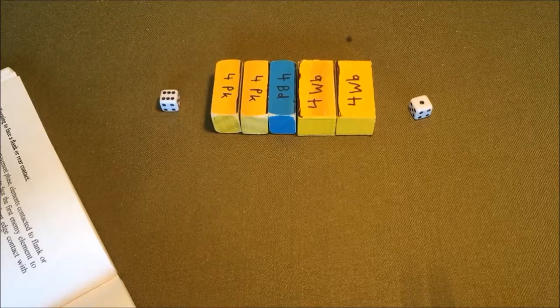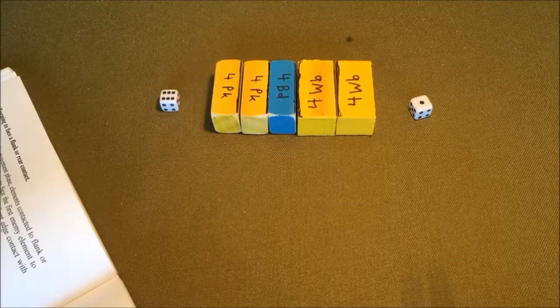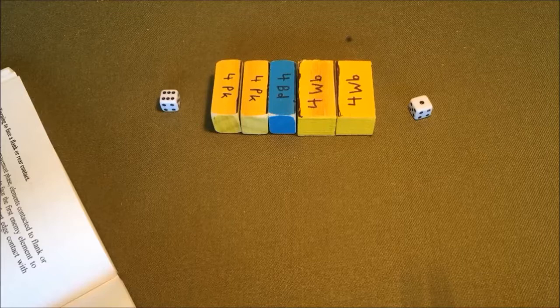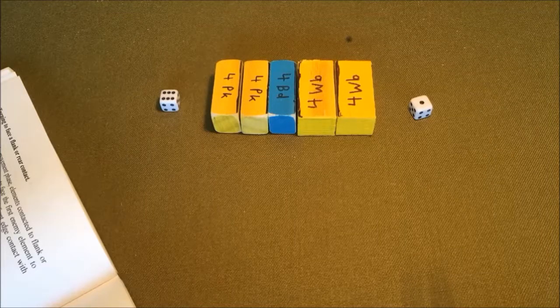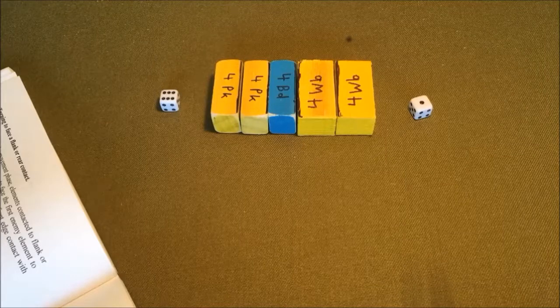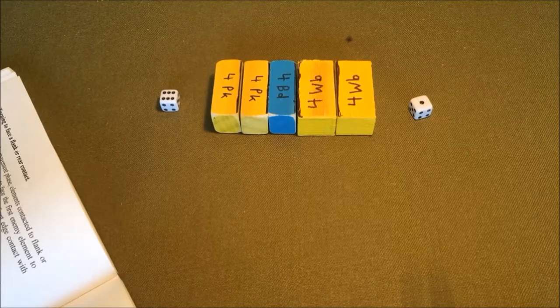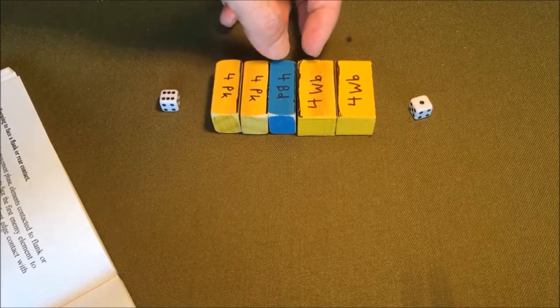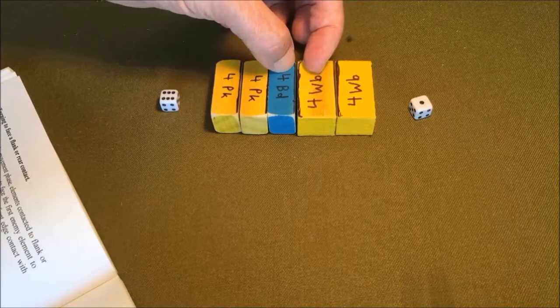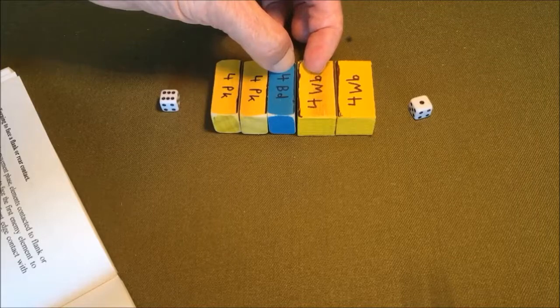When an element is in close combat, both to front and to flank or rear, or in close combat to its front and overlapped, only it and the enemy element in front fight each other. So this combat is going to be resolved between these two elements.